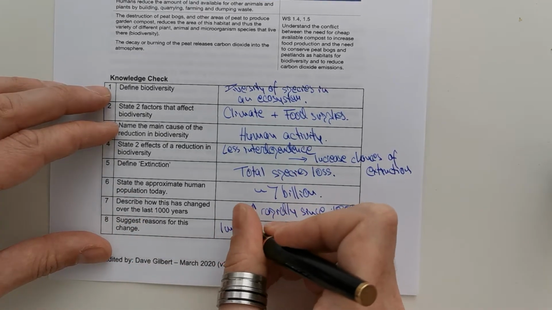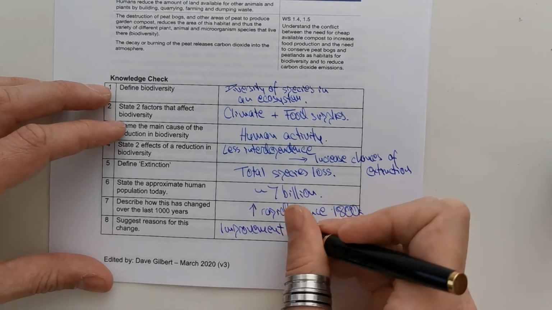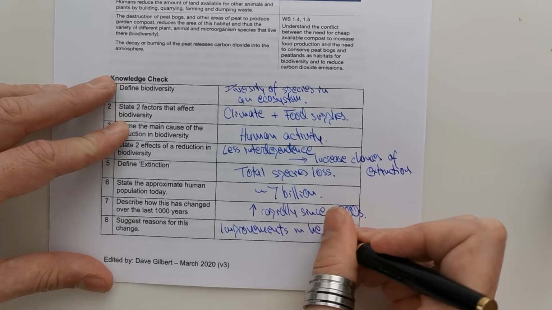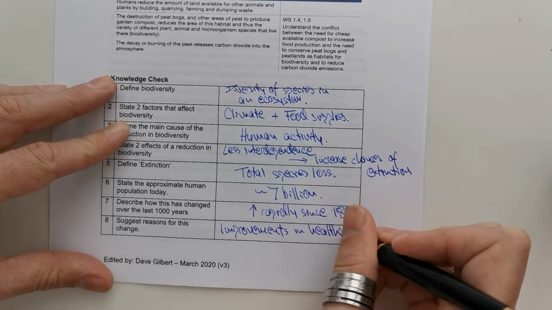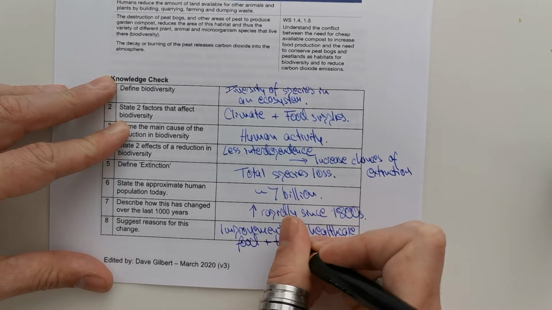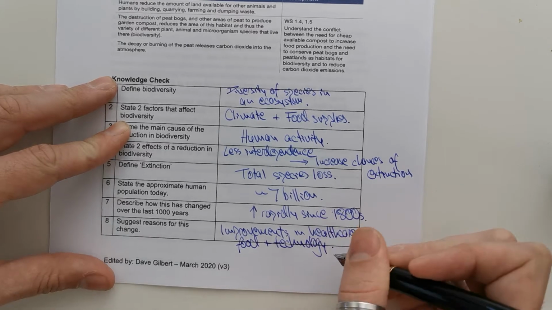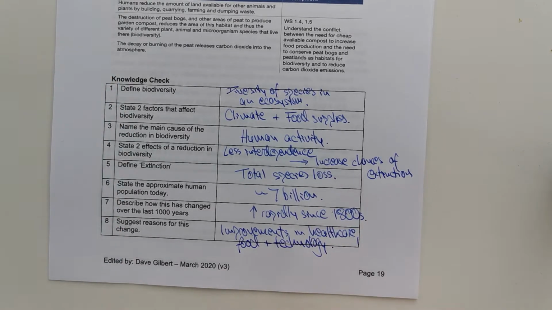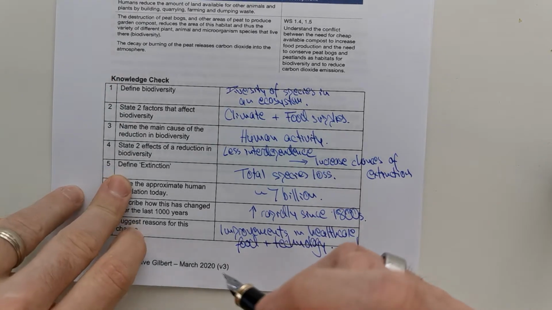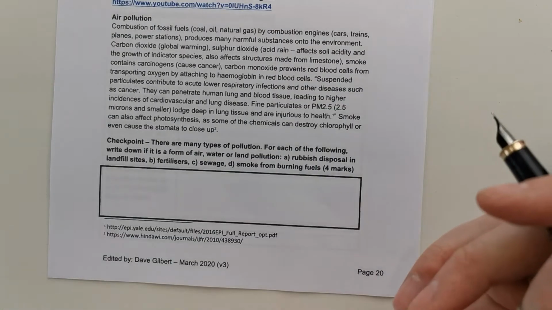Now, improvements in healthcare, food and technology have meant mankind has been able to live longer. More of us can live and more of us can reach that biological imperative of being able to reproduce and pass on new offspring to the next generation.